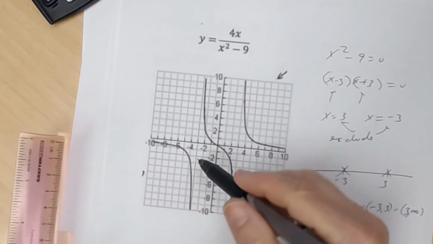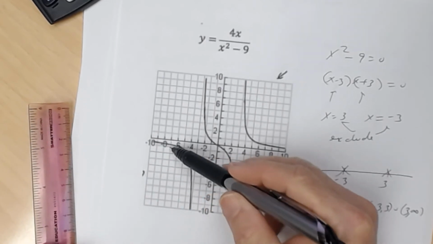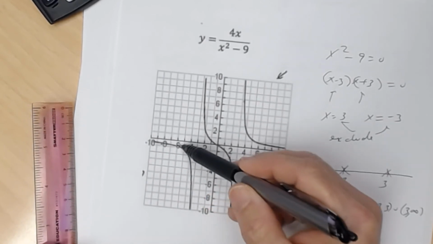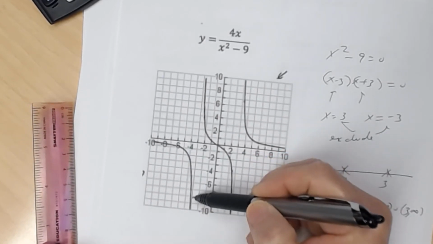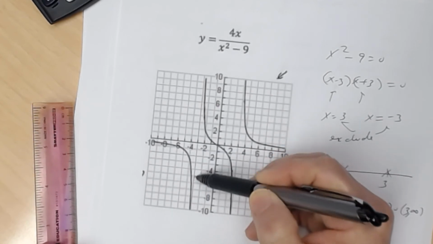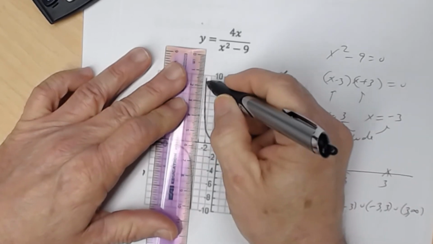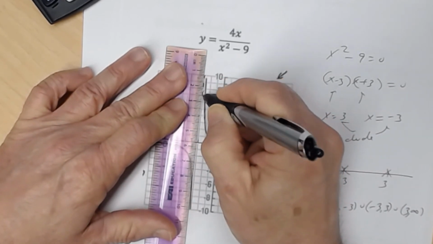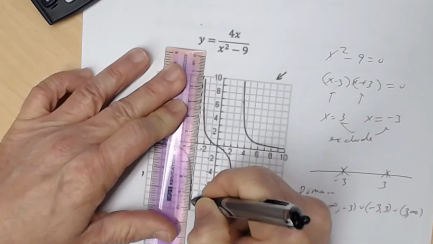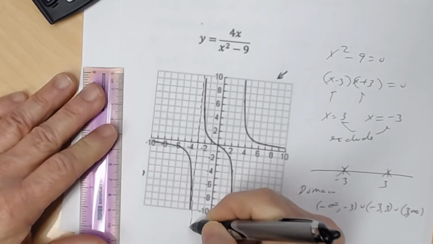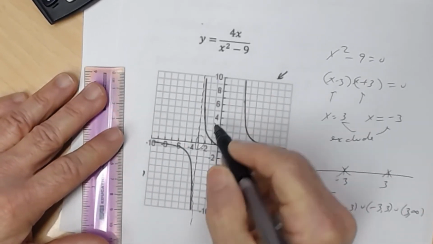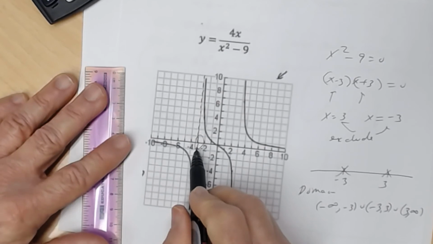And I want you to notice this. If I trace over this part of the graph, it goes all the way and gets closer and closer to negative 3. So if I were to draw a dotted line like this, you see how the graph gets closer and closer to this dotted line? Now remember, this dotted line goes through negative 3.